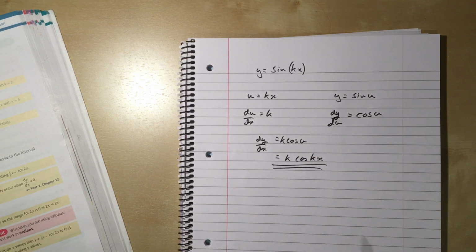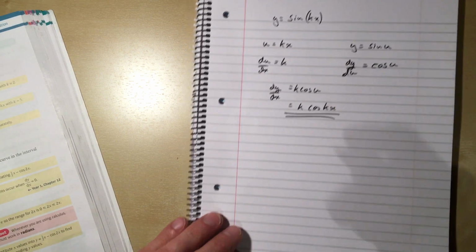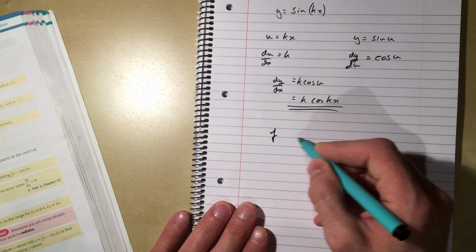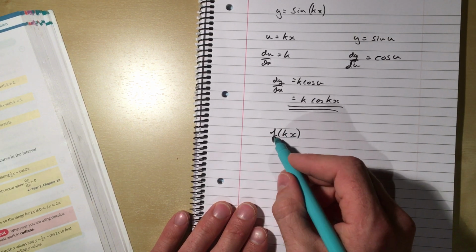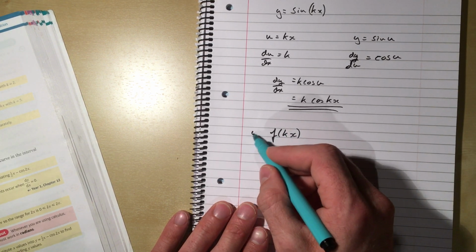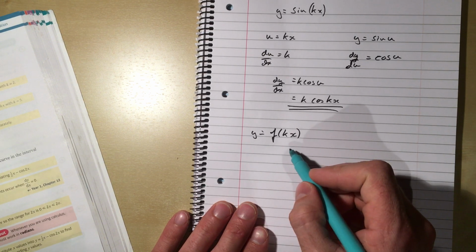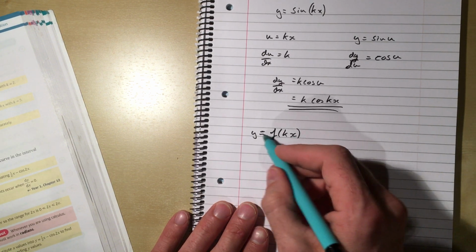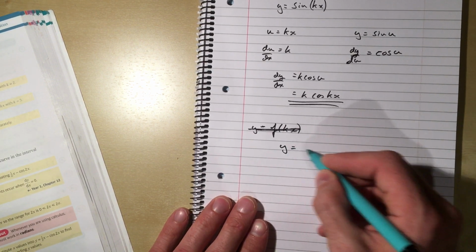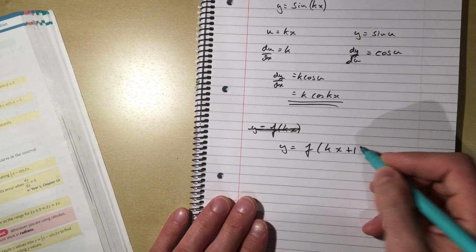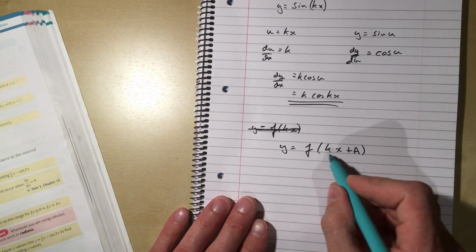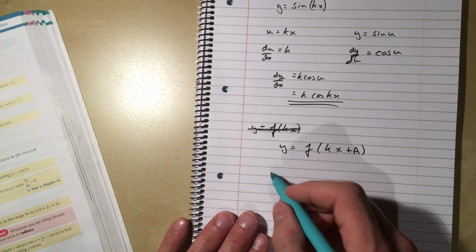So there's that result. Now let's think a bit more carefully about that. If I have, instead of x, a k times x, so y equals f of k times x, in fact we can do even better than that. y equals f of kx plus, I don't know, a. So this is a linear term. Instead of an x, I've got a linear term.